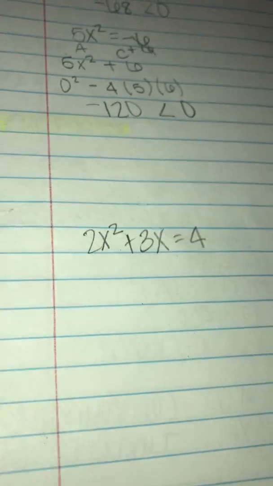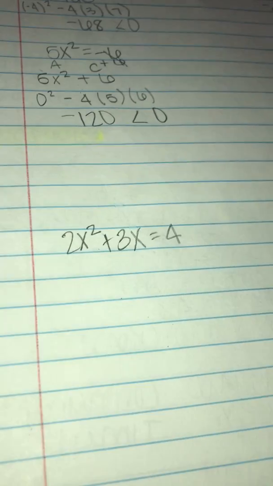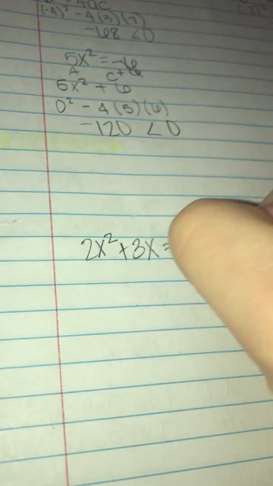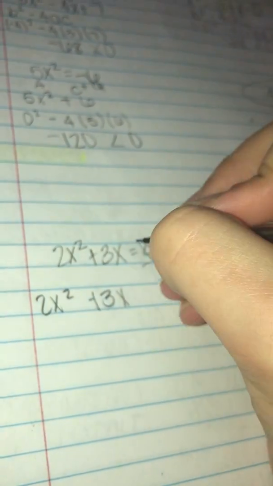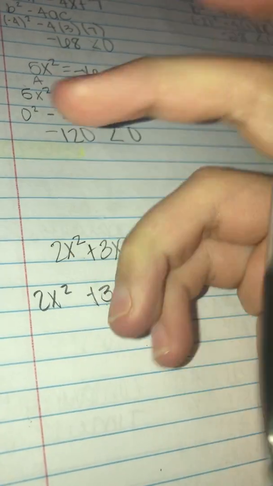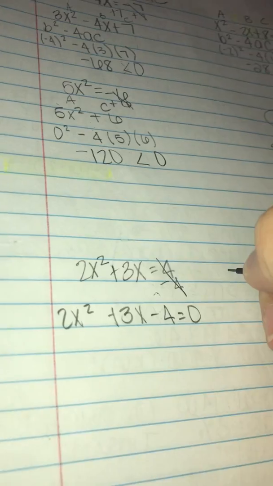And this one, our fifth one, says 2x squared plus 3x equals 4. This was not set equal to 0, so we'll have to do that. So subtract 4 from this side, get 2x squared plus 3x minus 4 equals 0.